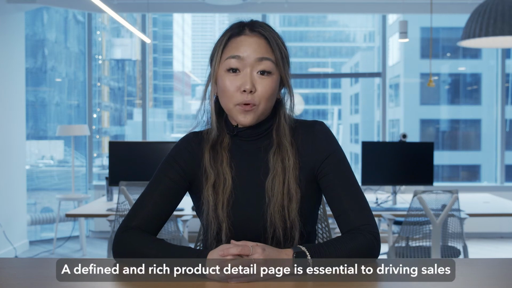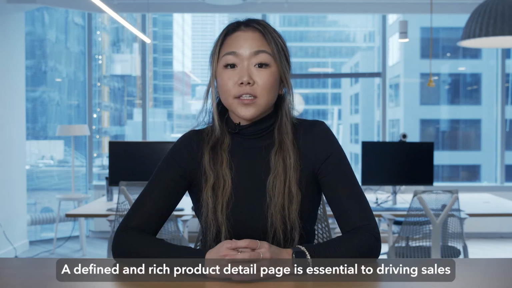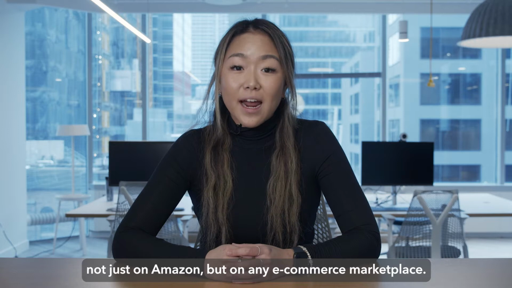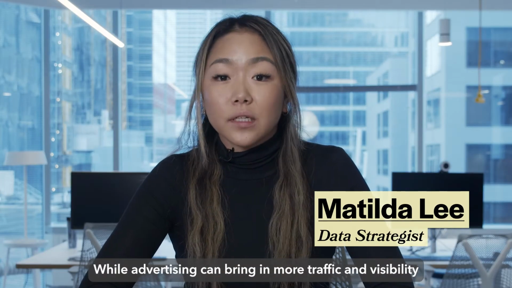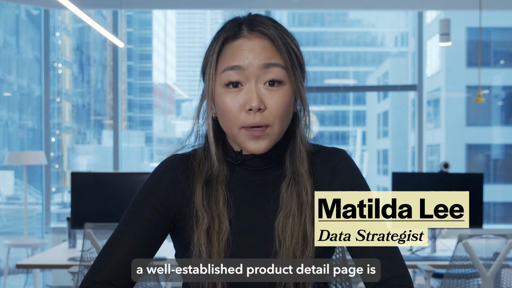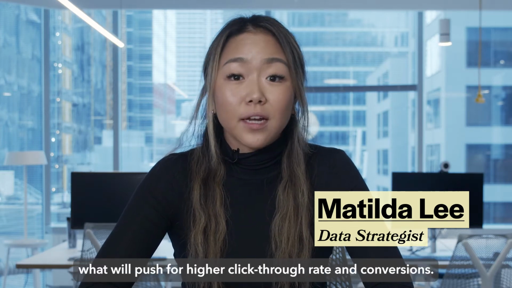A defined and rich product detail page is essential to driving sales not just on Amazon, but on any e-commerce marketplace. While advertising can bring in more traffic and visibility, a well-established product detail page is what will push for higher click-through rate and conversions.